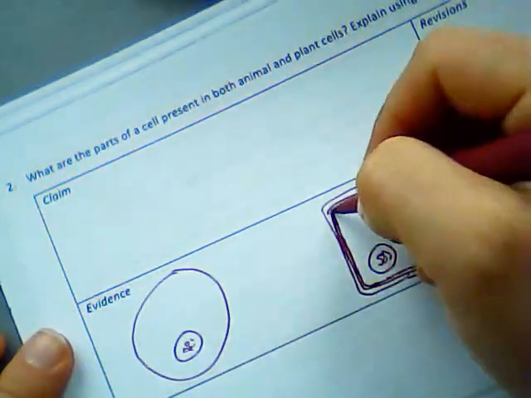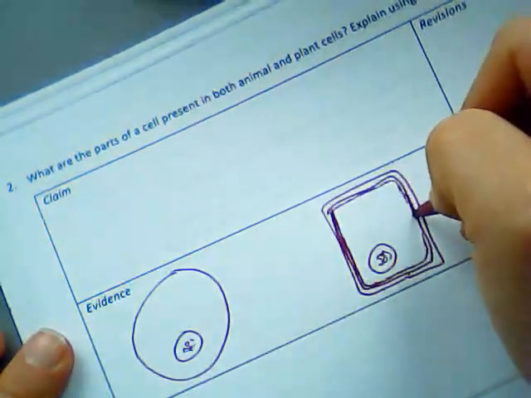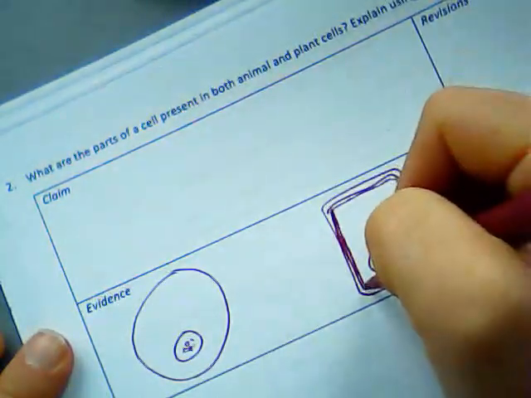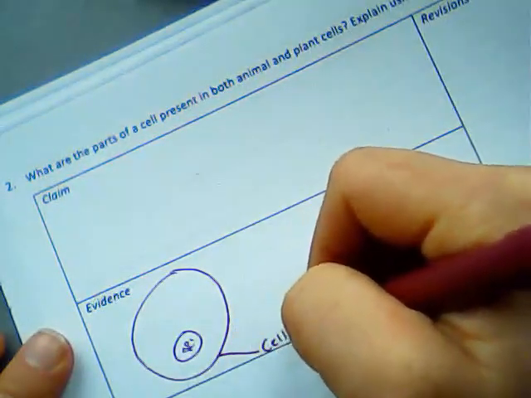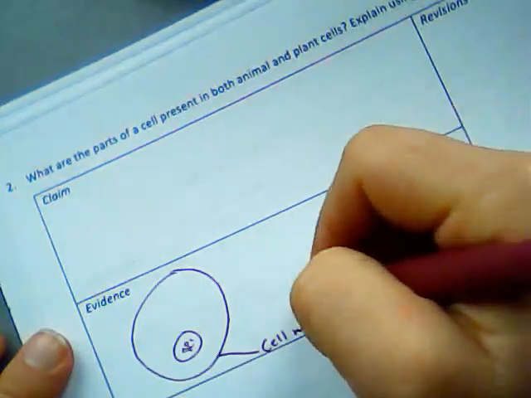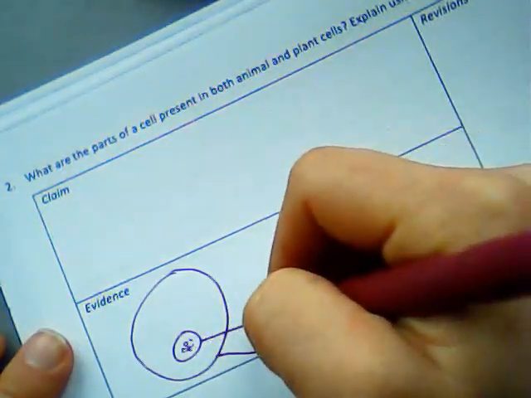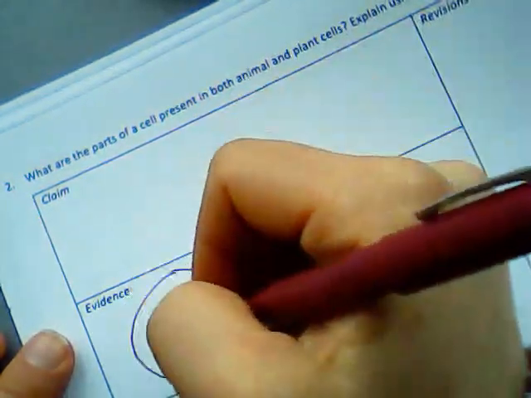So you can do that here if you want. I find this, for me, a little bit messy, but okay. So I'll draw here and here. We've got our cell membrane. This is a good practice to just keep going over this information and reviewing for a quiz.